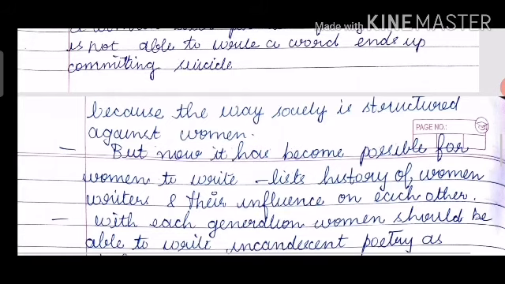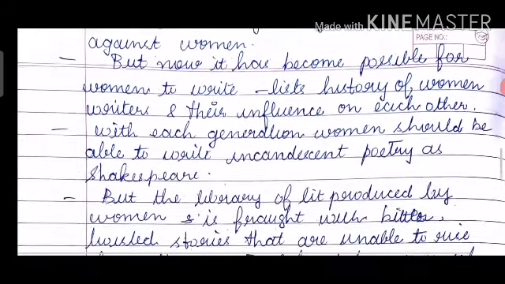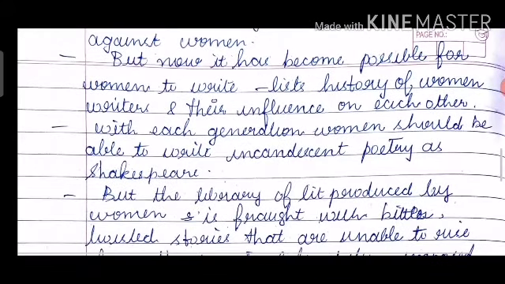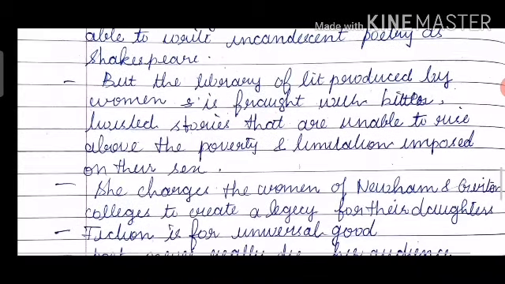She lists the history of women writers and their influence on each other. With each generation, women should be able to write incandescent poetry as Shakespeare did. But the library of literature produced by women is fraught with bitter, twisted stories that are unable to rise above the poverty and limitation imposed on the sex.